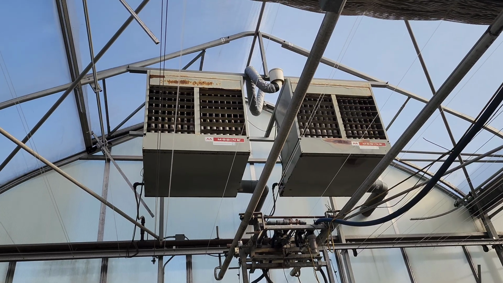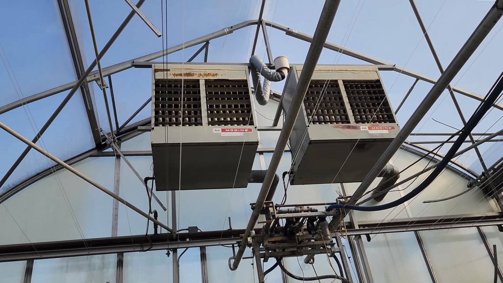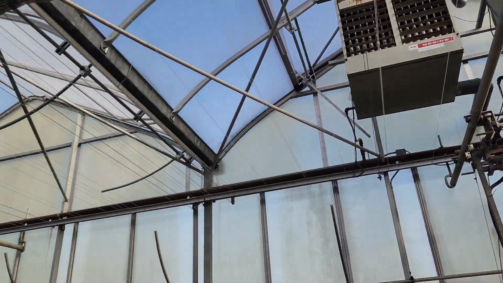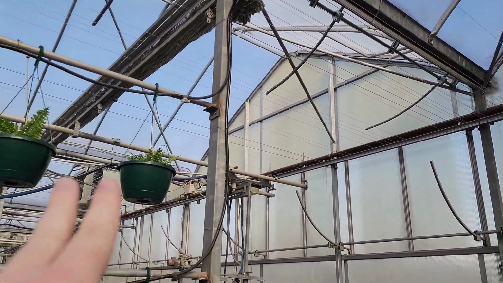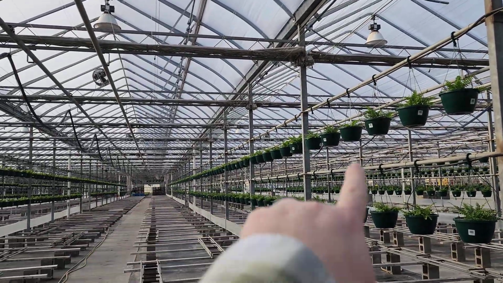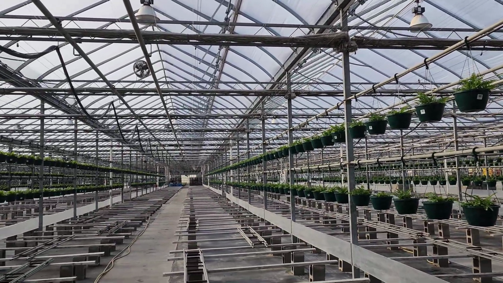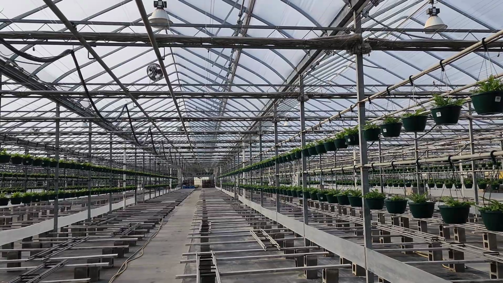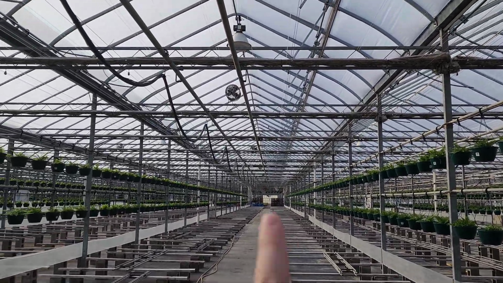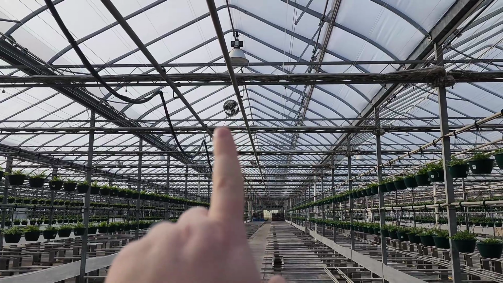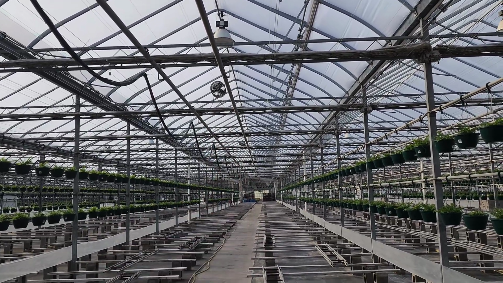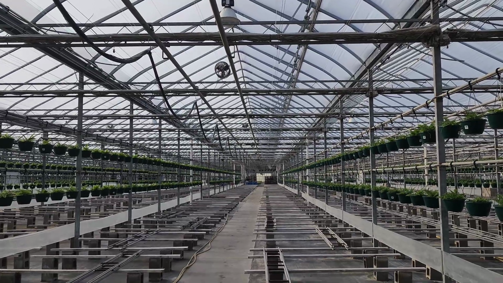In this greenhouse also, the heaters alternate the ends of the bays that they're in. So there's a set of heaters here, no heaters there, heaters on down there, and then they're arranged in the opposite way down the other end. That way we get a circulation of airflow in the greenhouse. To help that airflow along, we have horizontal airflow fans, HAF fans, running down the middle of the bays.